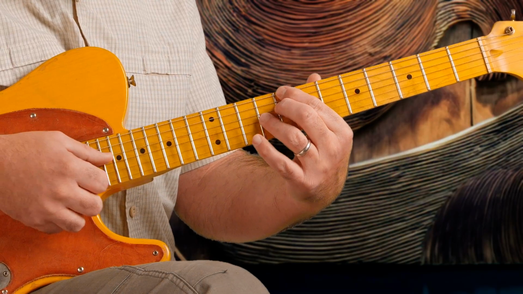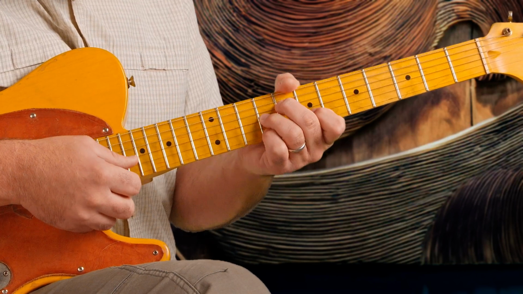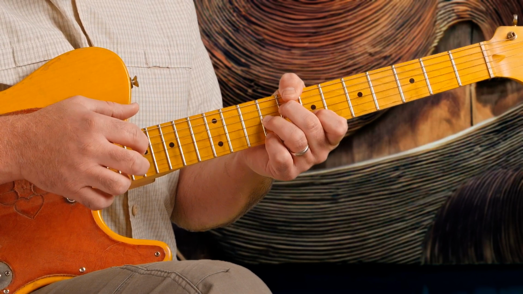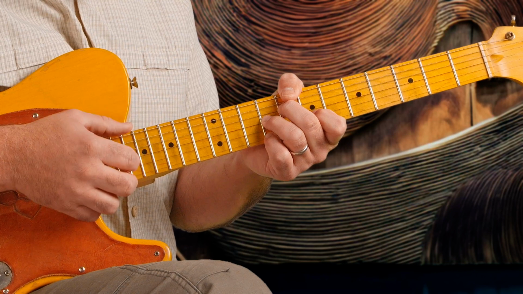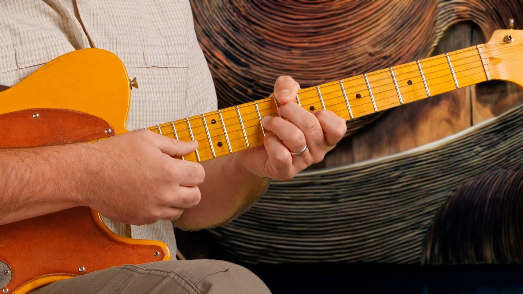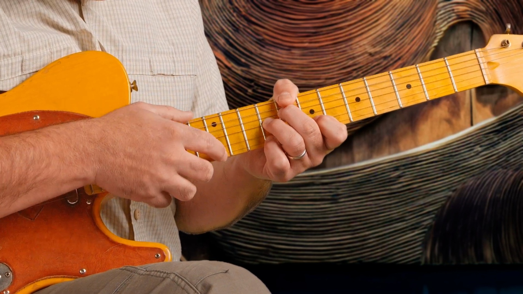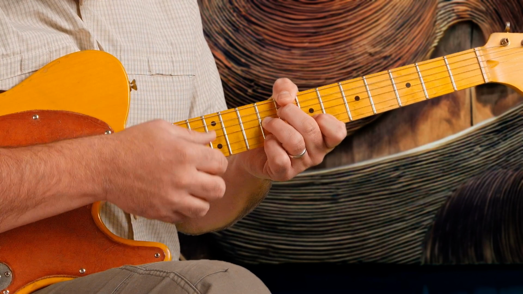There's also the similarity between C7 flat 9 flat 5, C7 flat 9, and then the G flat 7 sharp 9. So we have the 1, flat 7, the 3, the flatted 5, and then the flat 9.